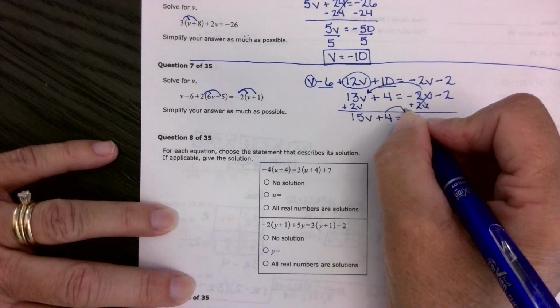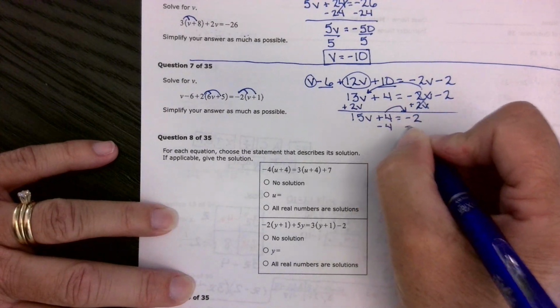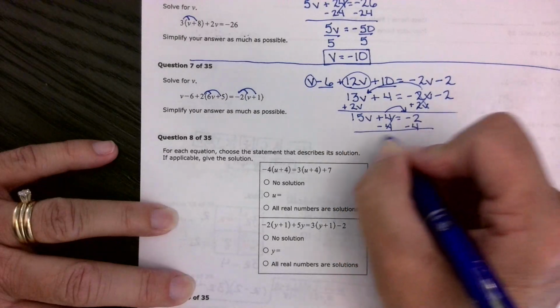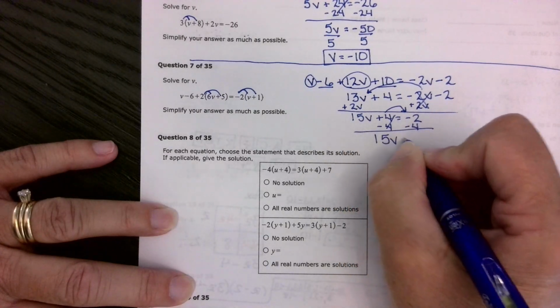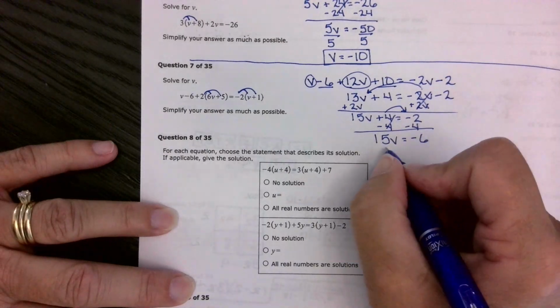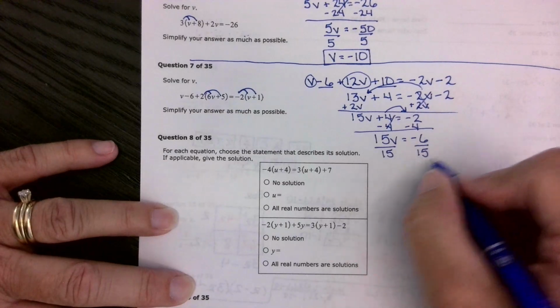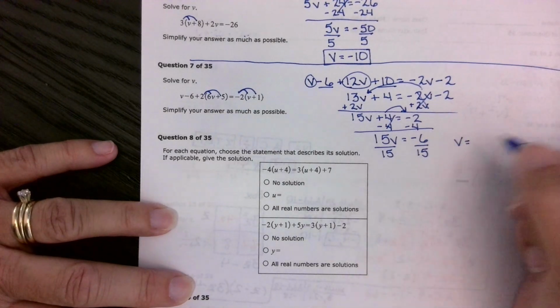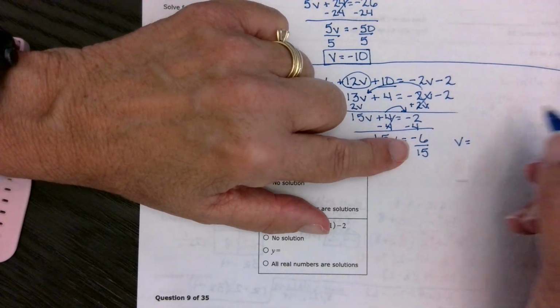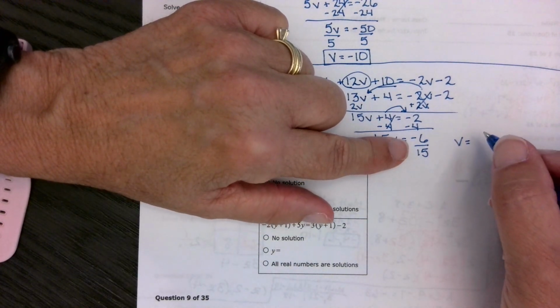I'm going to take my 4 to the other side by subtracting it. And I get 15v equals negative 6. Divide by 15.